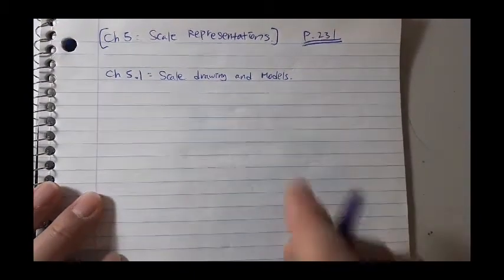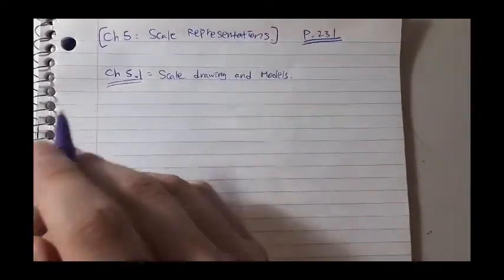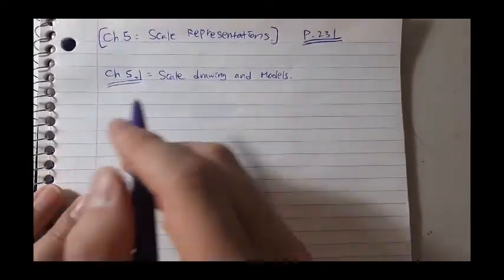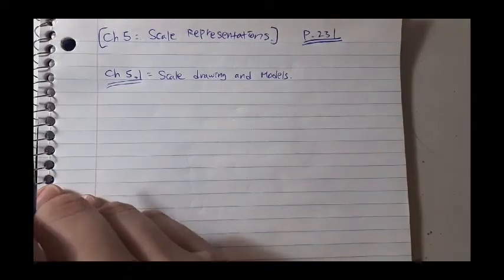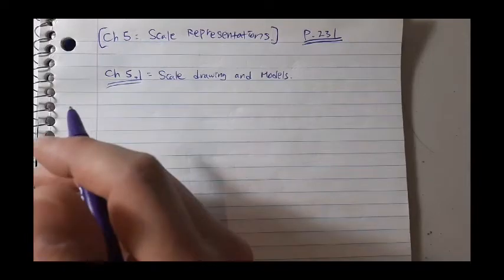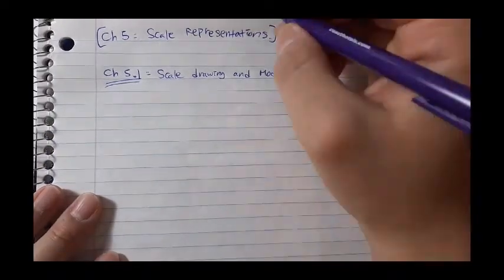So, Chapter 5.1, like I've mentioned in this title, scale drawing and models, will not be taught in one day. It's going to be divided into several different sections.